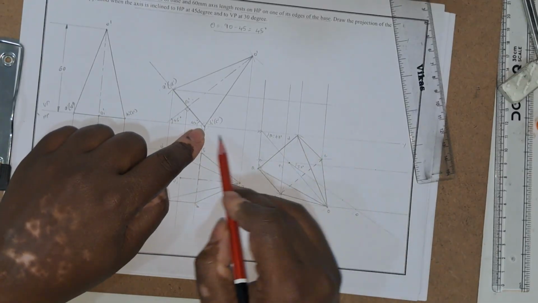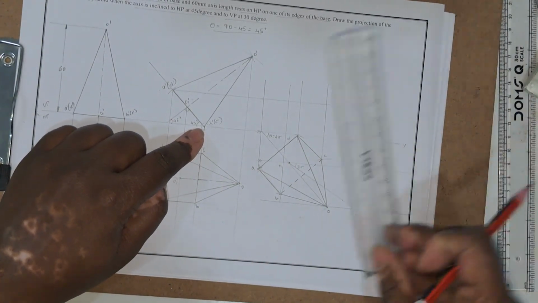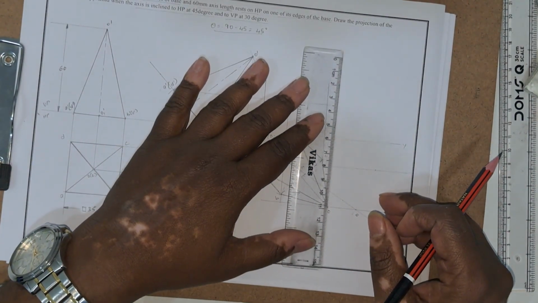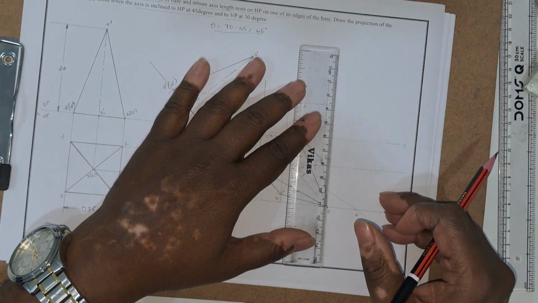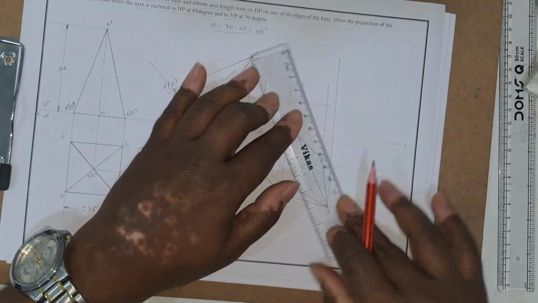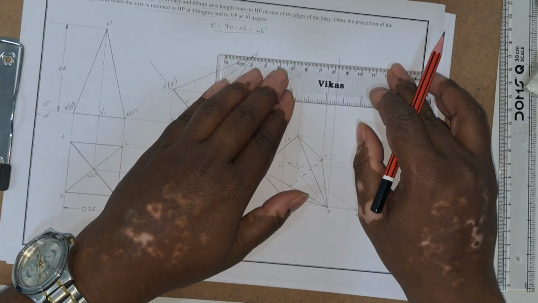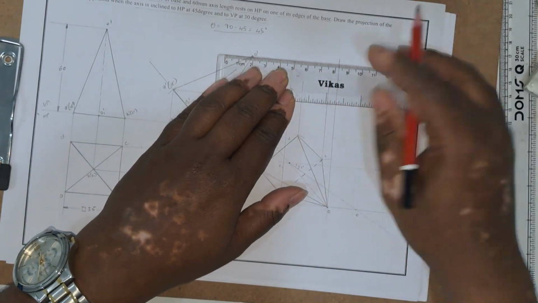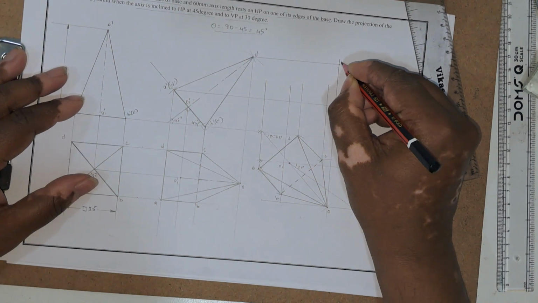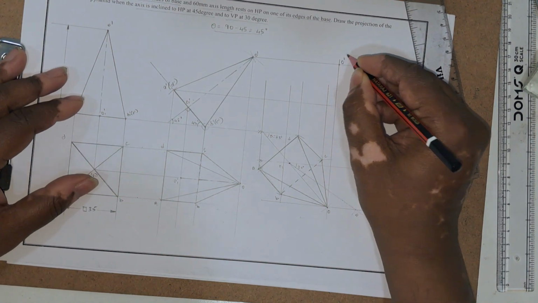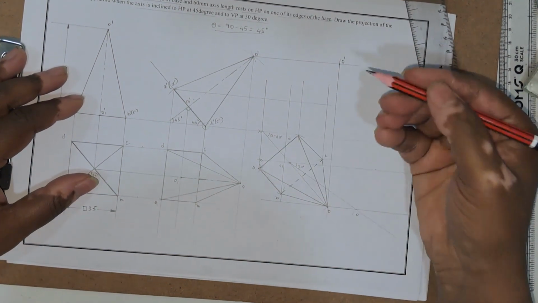B dash to C dash I have not drawn since it is along the XY line. And yes, from point O also we are supposed to draw the projection line. So this is a real point, so that is why I'll be doing the O dash. Okay, O1 dash I can do that a little later.